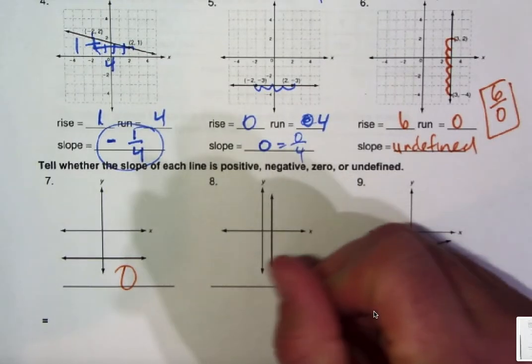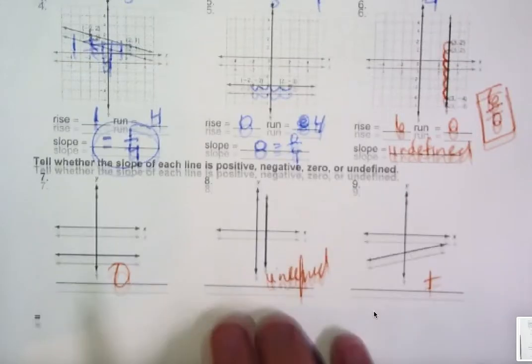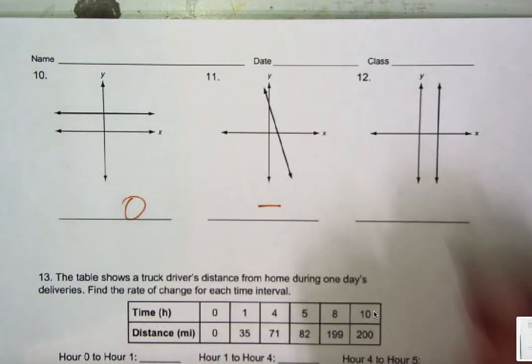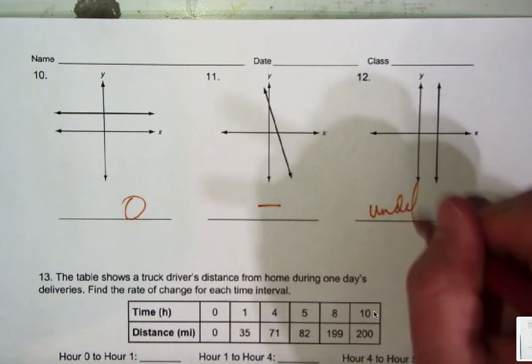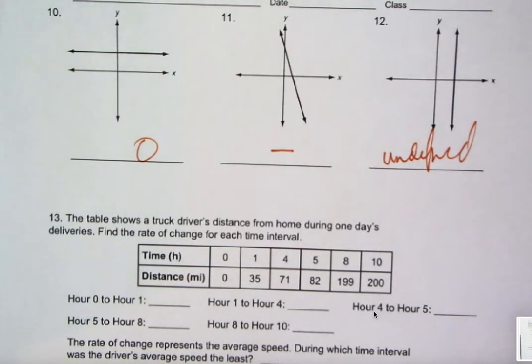This has an undefined slope. This has a positive slope. This has a 0 slope. This has a negative slope. And this has an undefined slope. Okay, and if you got to 13, we're going to do more with it later. Just right now, it's just kind of like an extra problem. All right, so that was the homework / classwork.